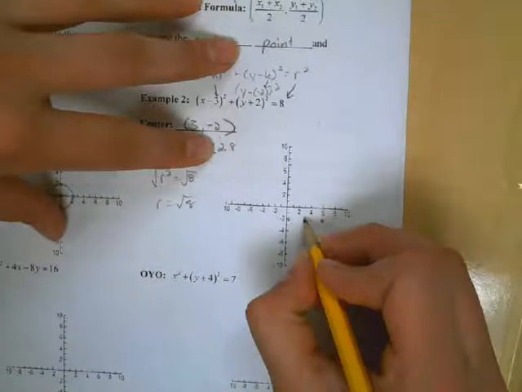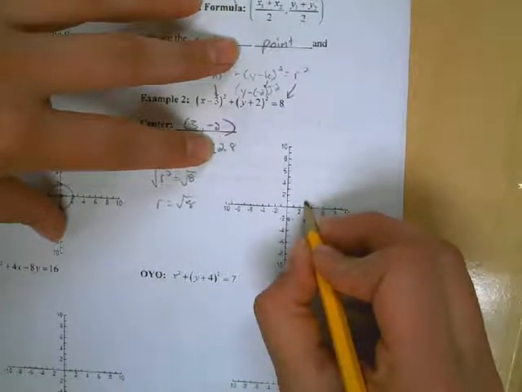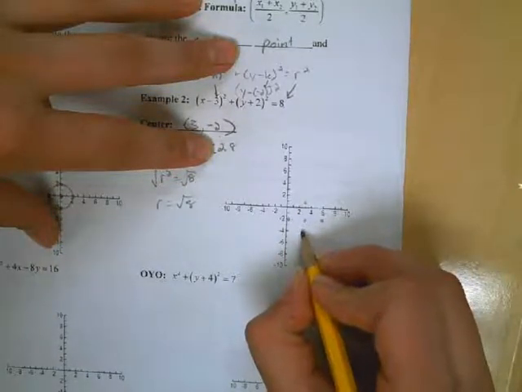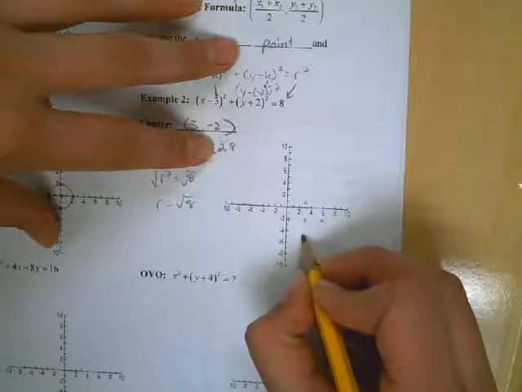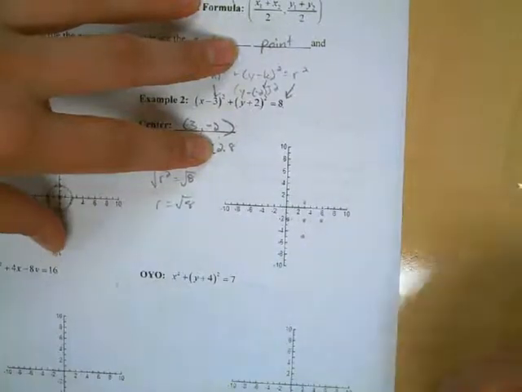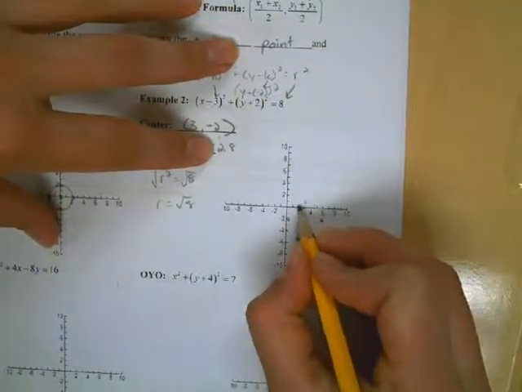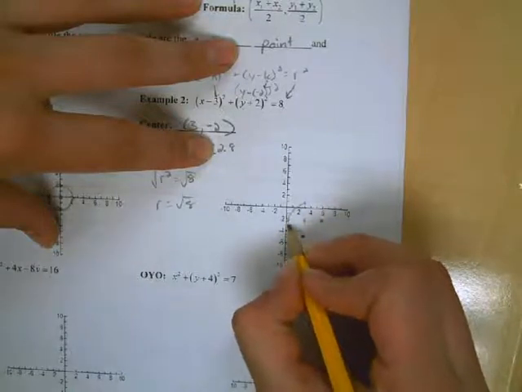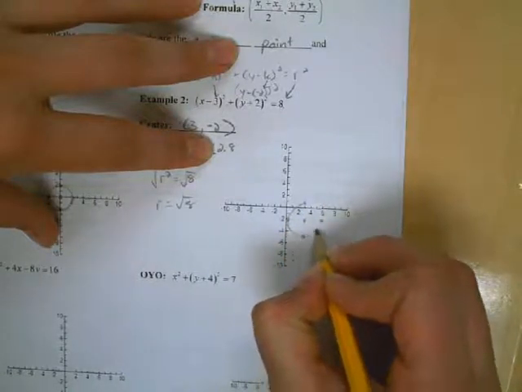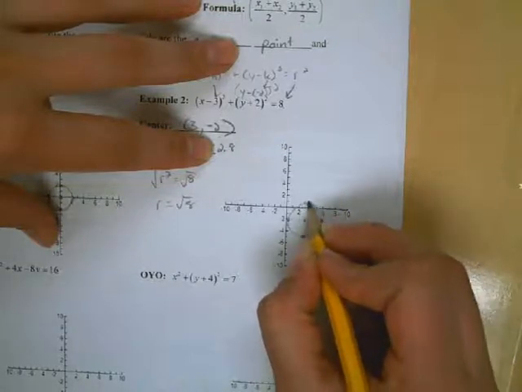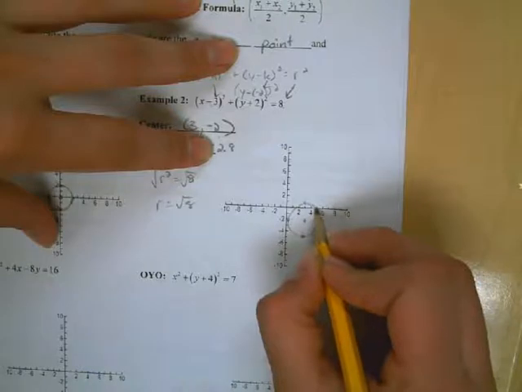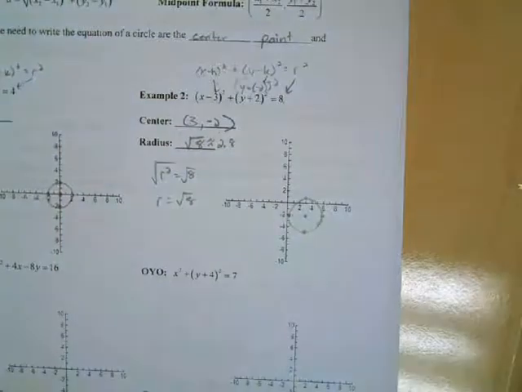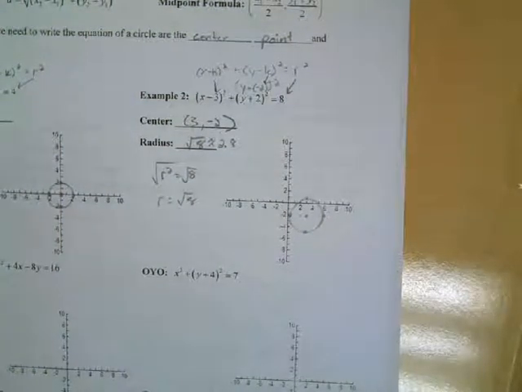Same thing going up, 1, 2, almost 3. So it should be above the x-axis. And down, 1, 2, almost 3. Graph that point. Okay, and as long as it's relatively close, then that is going to be sufficient. Draw your circle. Again, don't just connect the dots. We want to make it look like we attempted to make a circle. Okay, it doesn't have to be perfect. I do have a tendency to be a little OCD myself, but okay, somewhat roundish is what we're looking for.